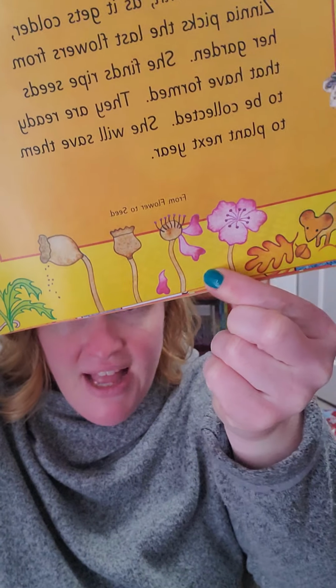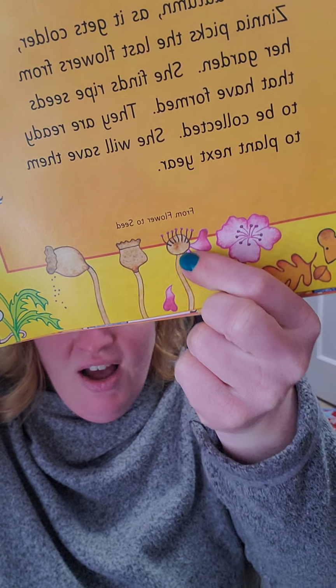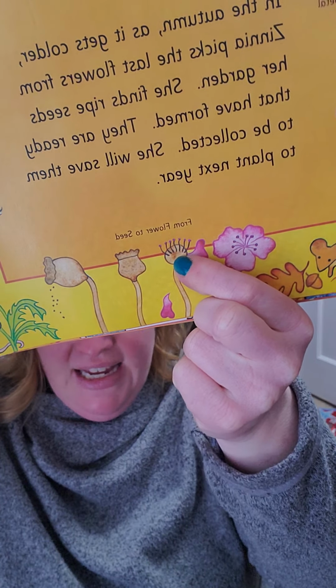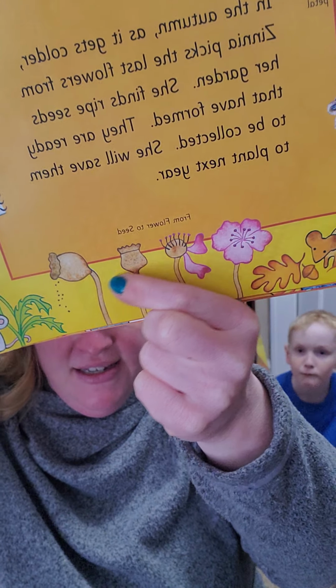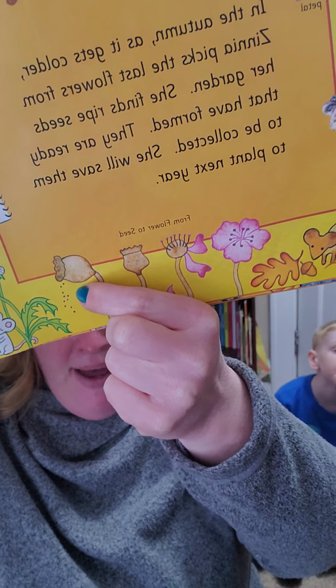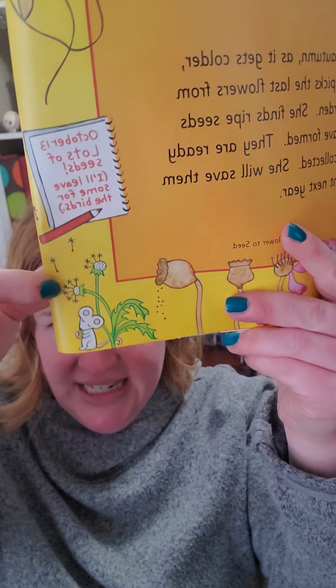So at the bottom it shows us there's the flower. As the petals fall off, the middle part of the flower stays. It dries up into these little pods, and then from the pods is where the seeds fall for next year's flower. Interesting.